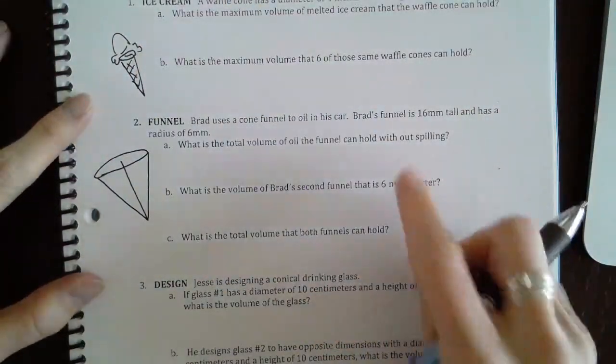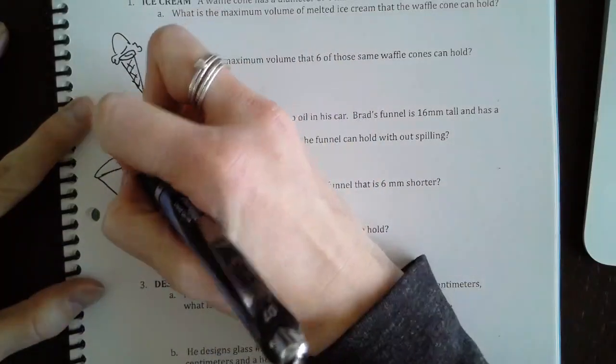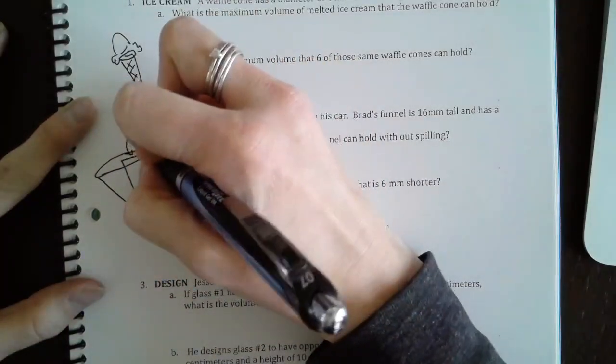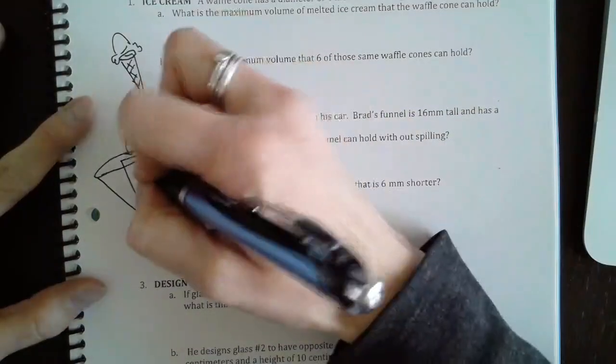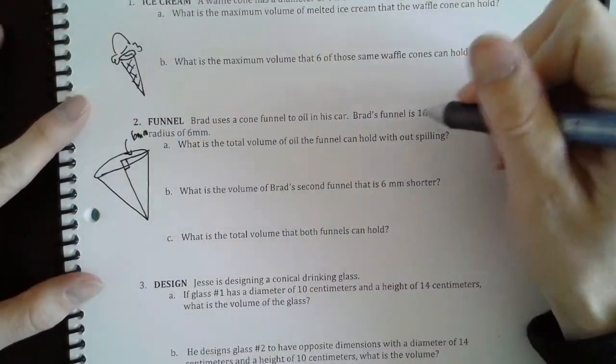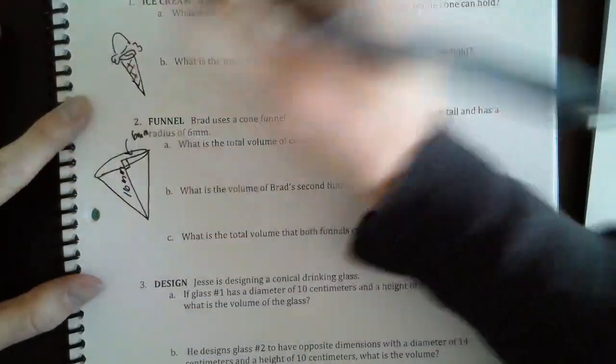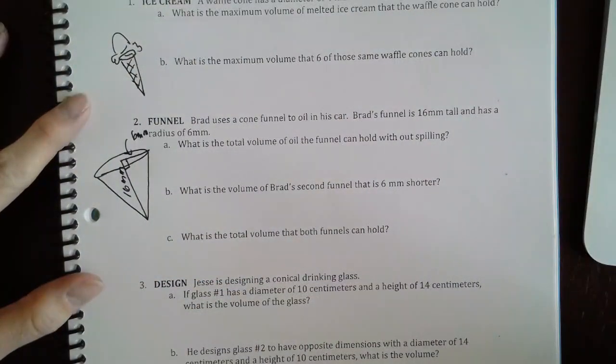It has a radius of 6, so from here to here, this measurement is 6 millimeters, and that is a 90-degree angle. And it's 16 millimeters tall. What is the total volume of the oil the funnel can hold without spilling?